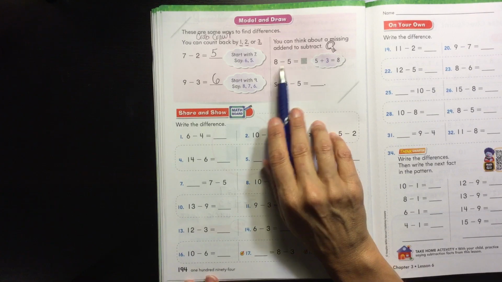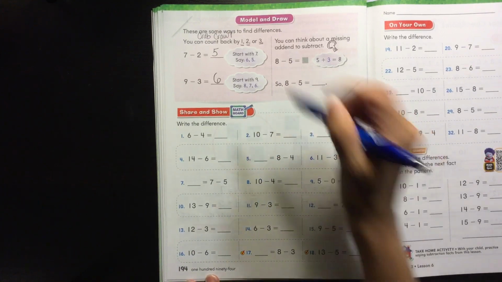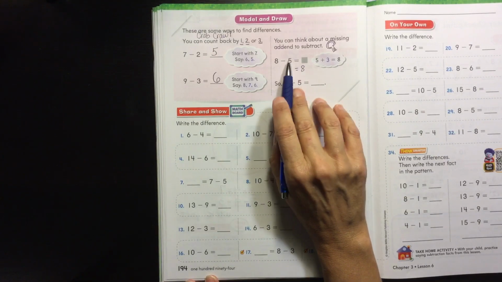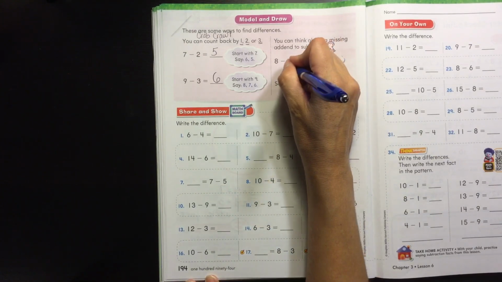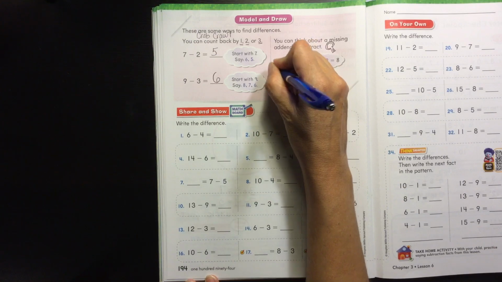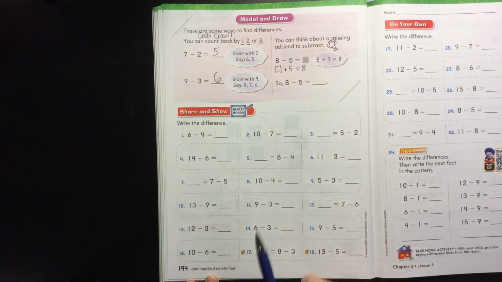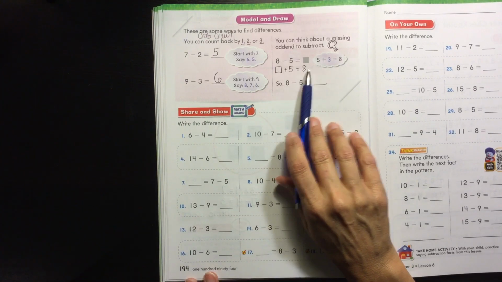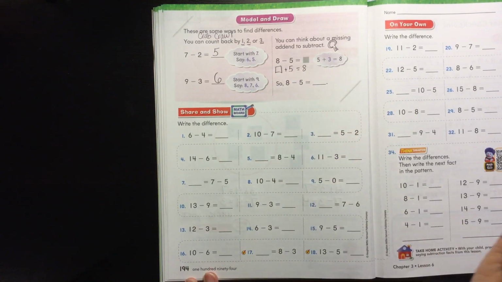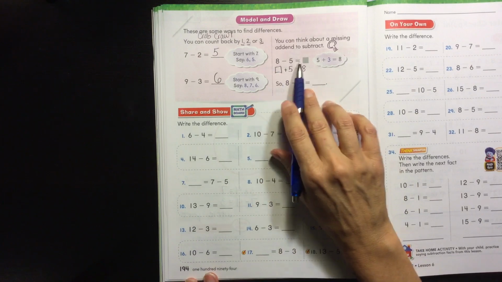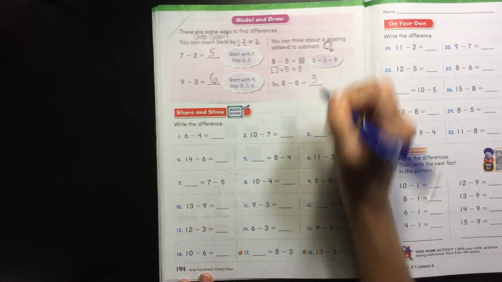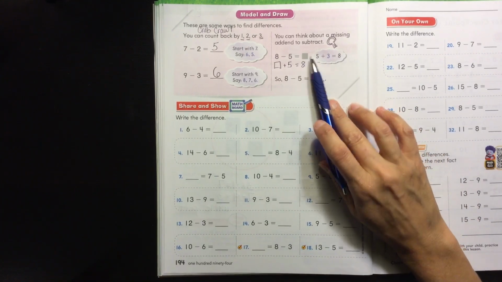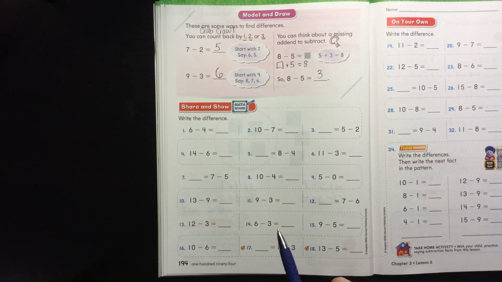If we were to write this as a related fact, the 8 would be at the end, and we would be adding these two smaller numbers. So what would we add to the 5 in order to get 8? Or we could have put the 5 there. So what plus 5 equals 8? 3 plus 5 equals 8. So 8 minus 5 equals 3. So you're looking at related facts when you use this strategy, finding the missing addend, even though we're subtracting.